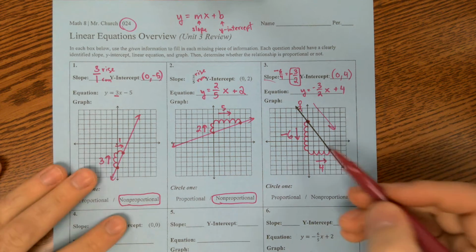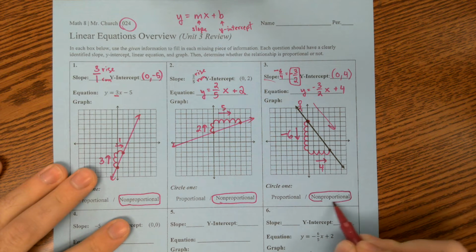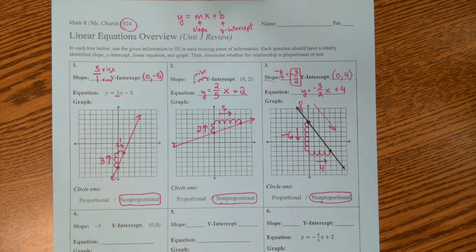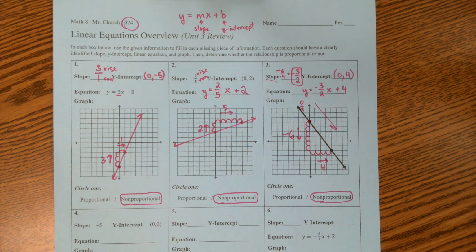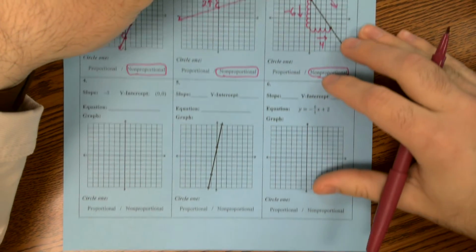And again, we have to ask ourselves, does this line go through the origin? It clearly does not. This is non-proportional. All right. Moving on down to number 4.